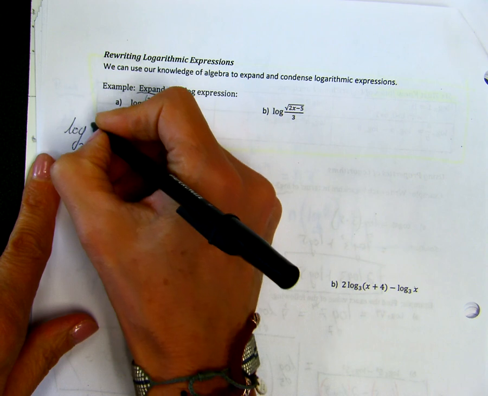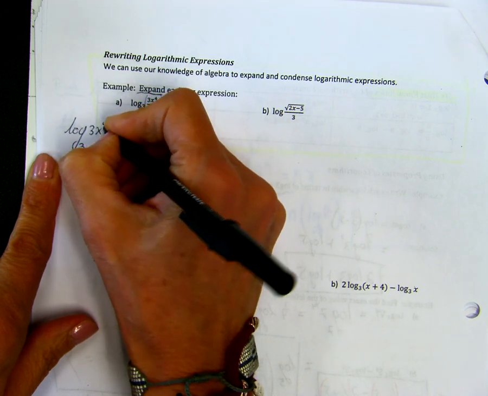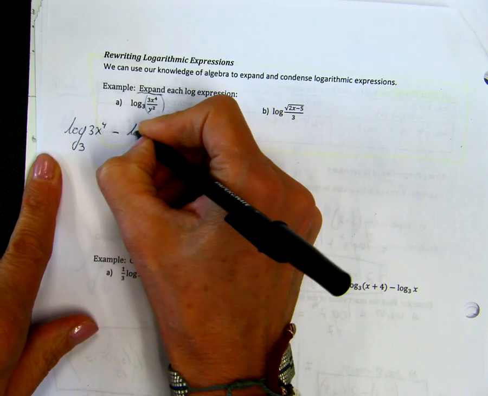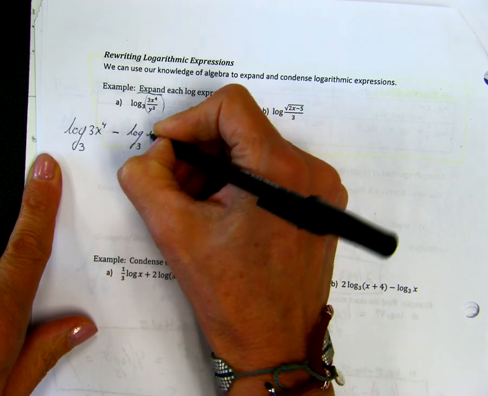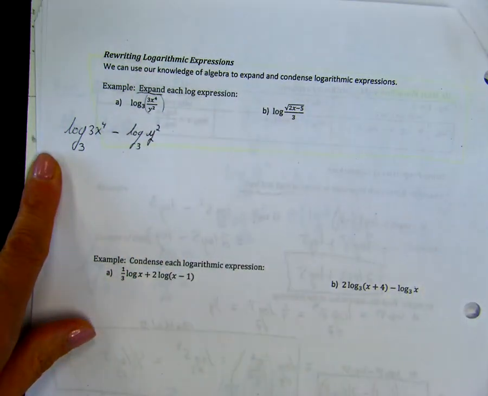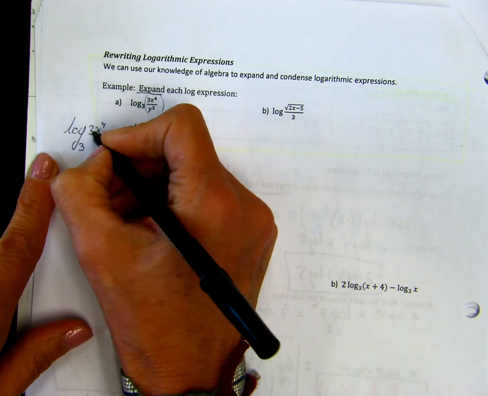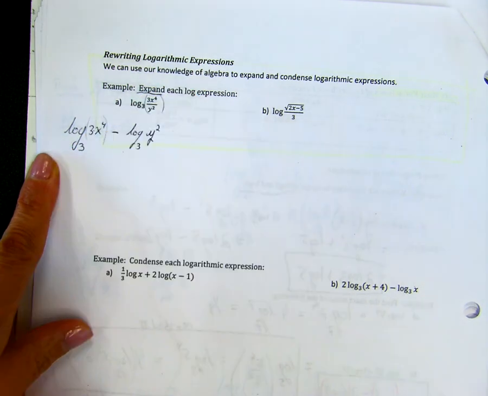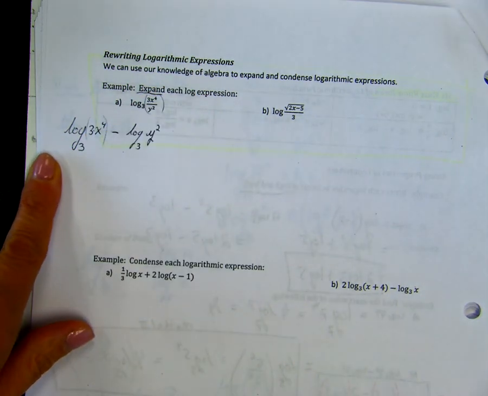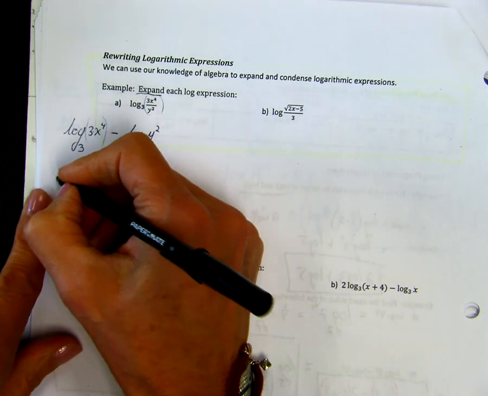Log to the base 3 of 3x to the 4th minus log to the base 3 of y squared. We're multiplying inside this log, which means we add outside the log.